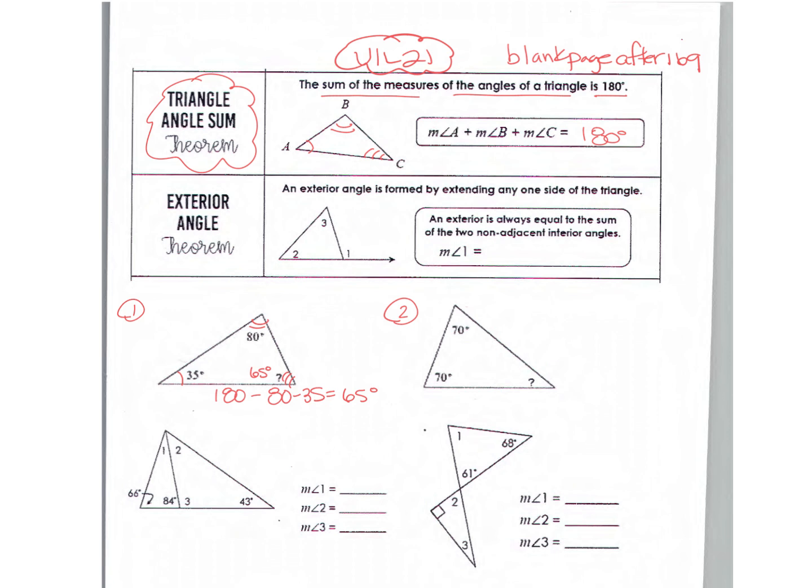So let's look at the next problem. I have 2 angles that are both 70, and I'd like to find this third angle. Again, I know all 3 angles total 180. So let's take 70 away, and then take the other 70 degrees away. When I do that, I get 40 degrees for my remaining missing angle. Let's take a look at the next 2 problems.